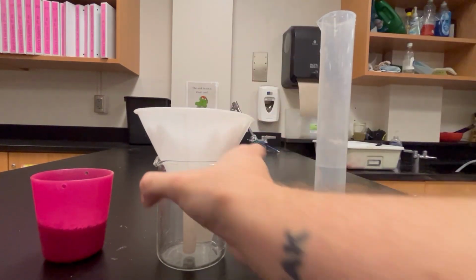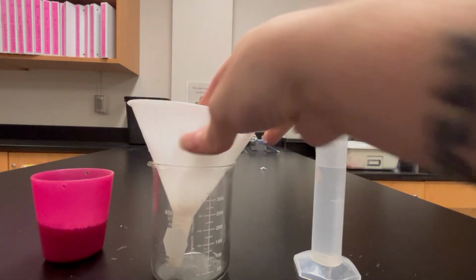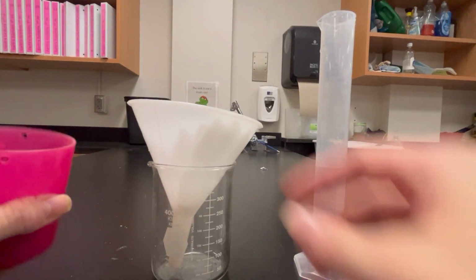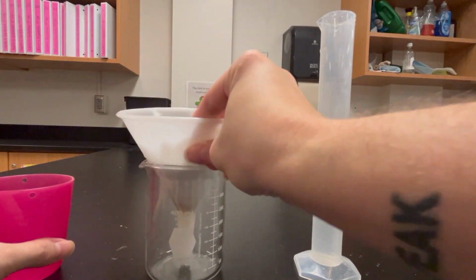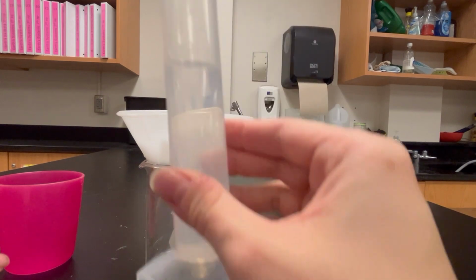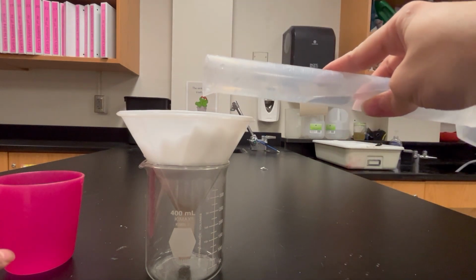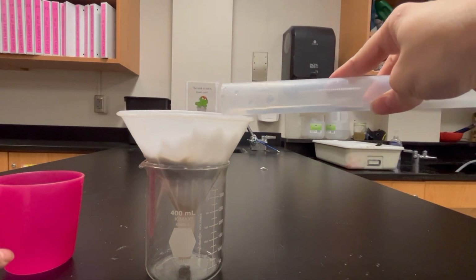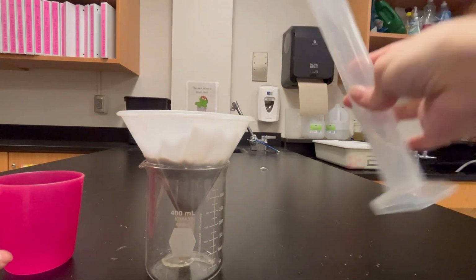All right, so for this lab, I have a beaker with a funnel and a coffee filter in that funnel. And then I've got a sample of some sand that I'm going to pour into our funnel, into that coffee filter. And then I have measured with a graduated cylinder 50 milliliters of water. I'm gonna go ahead and pour that into the sand, being careful not to let the water come over the top of the coffee filter.